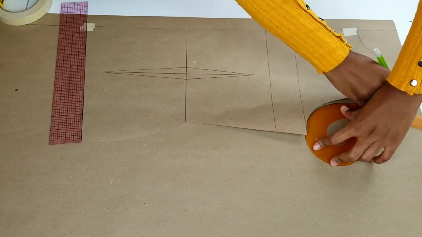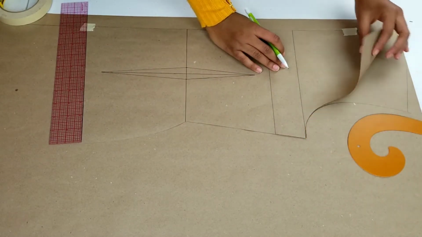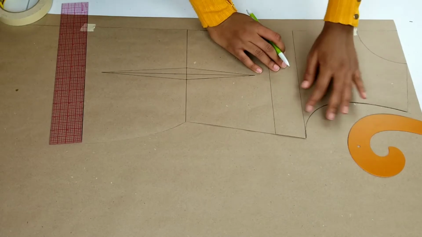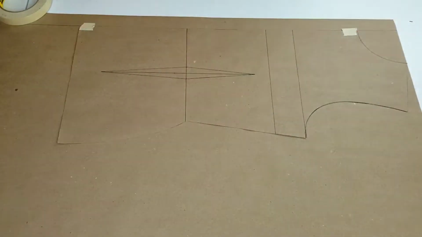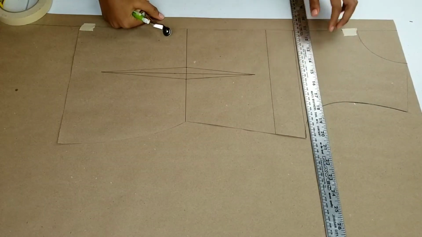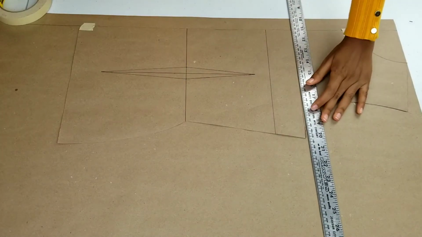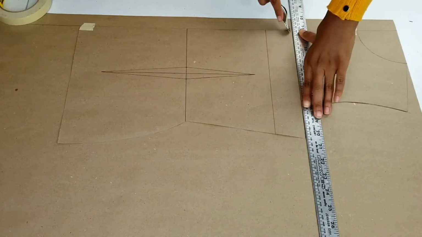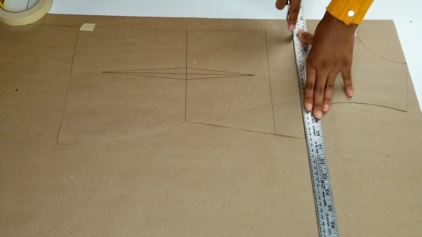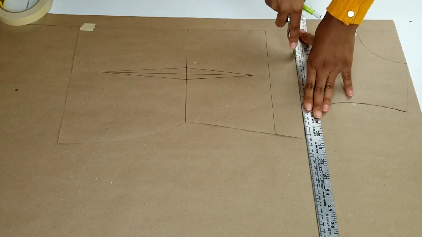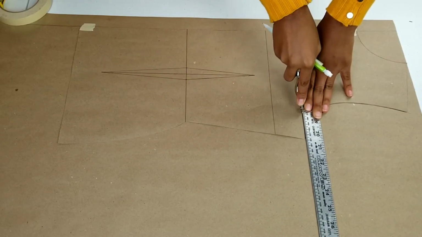If you just tape your pattern to the edge of your paper, the paper underneath sometimes likes to shift on you. So I find that it's easier for me to tape my pattern directly onto my paper instead of just taping it onto the table.